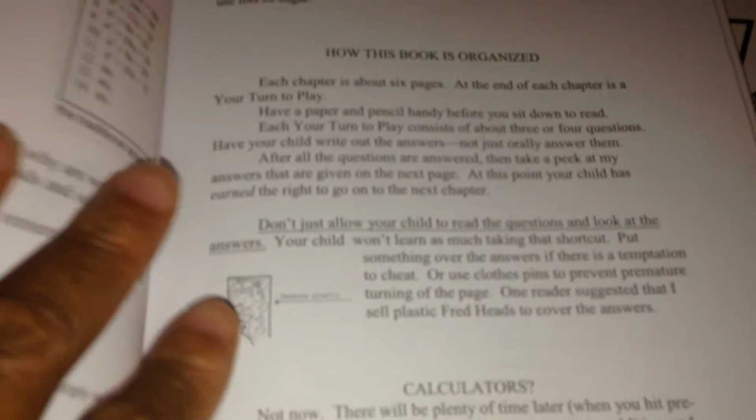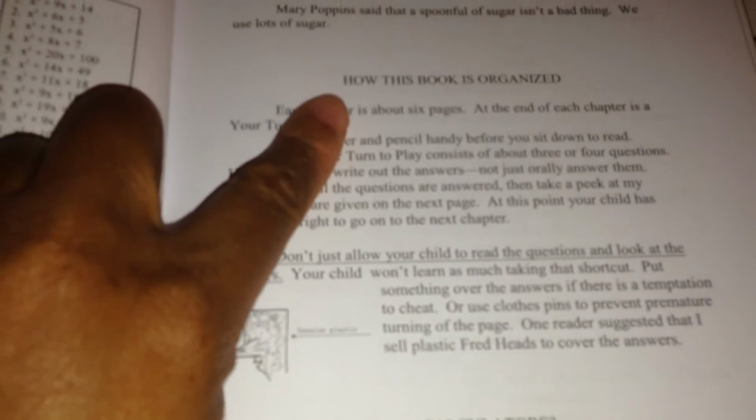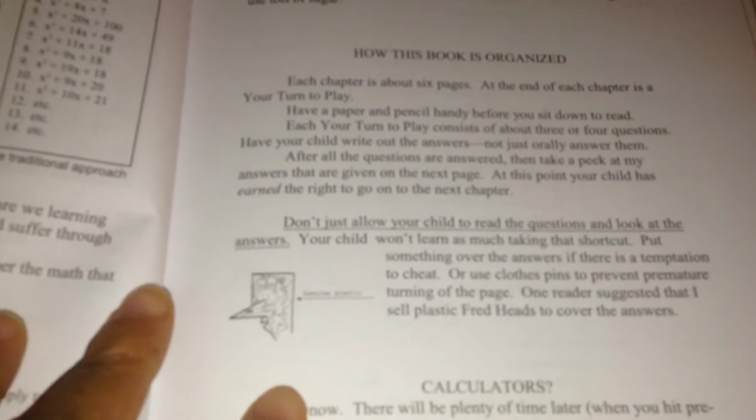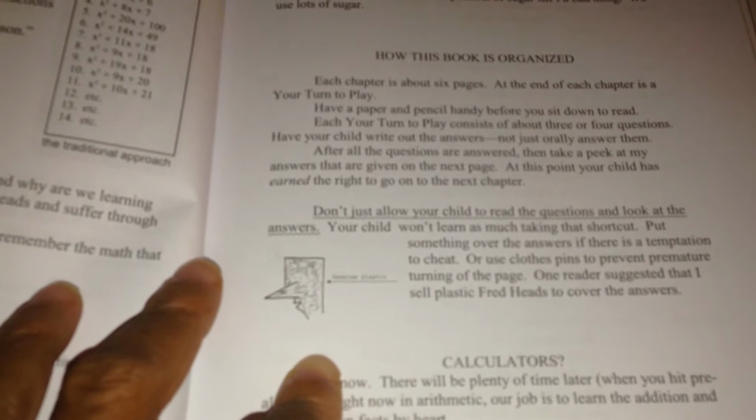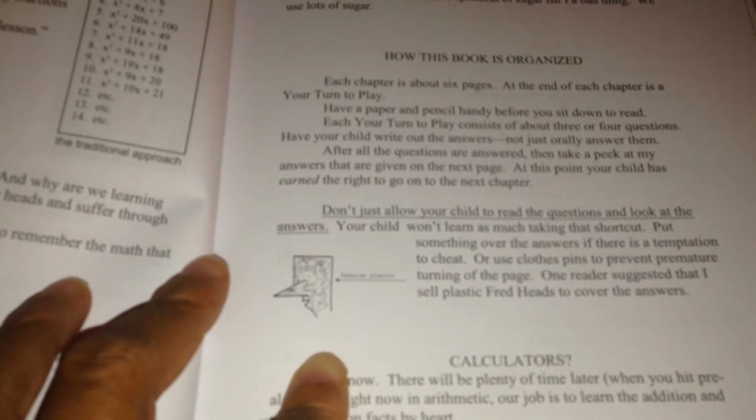No motivation, it says. However, with Life of Fred, it goes by chapters. This talks about how the book is organized, and each chapter is about 6 pages.